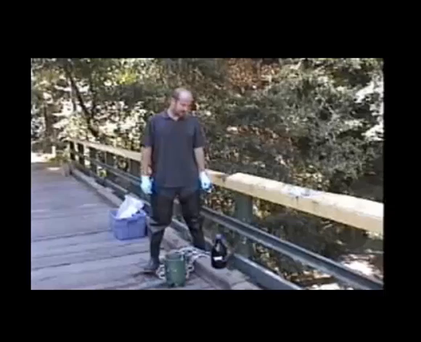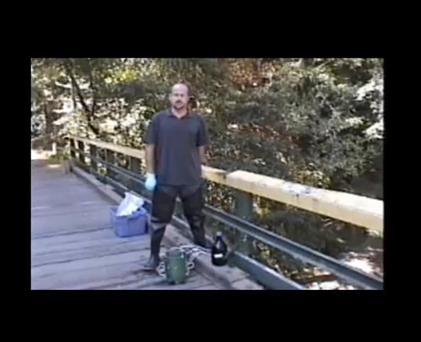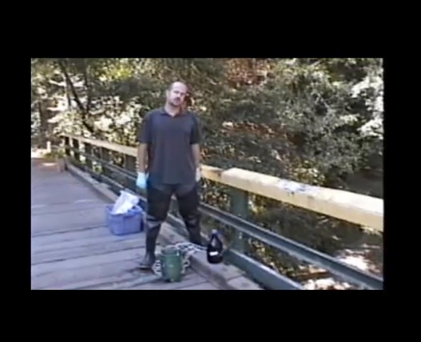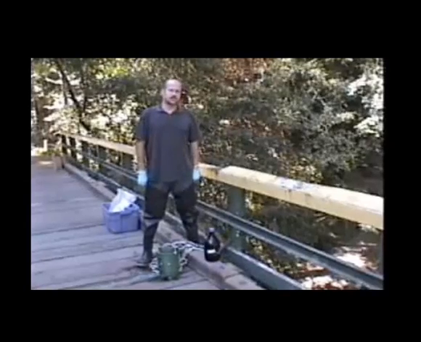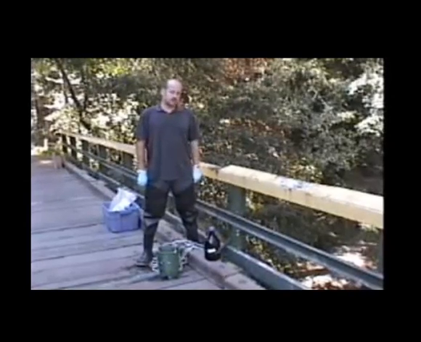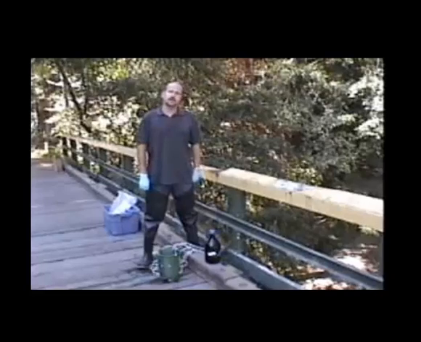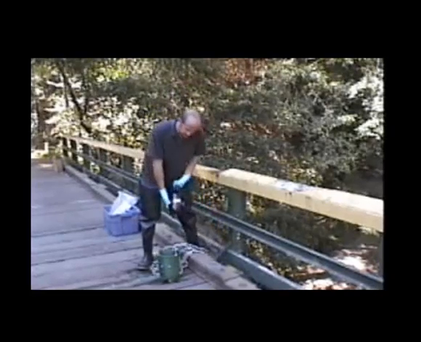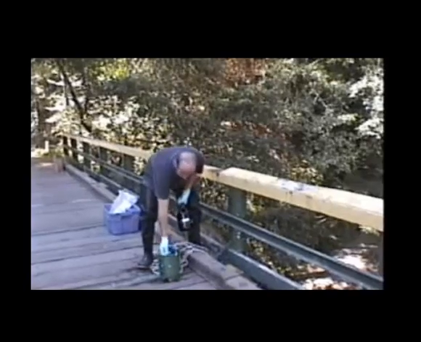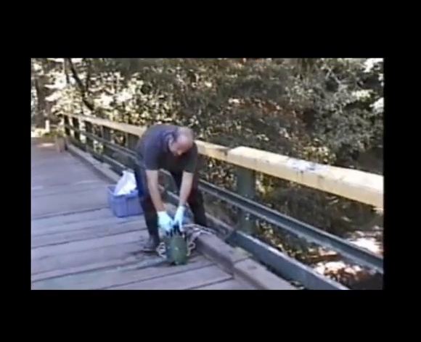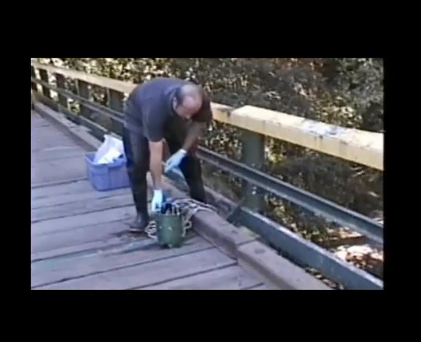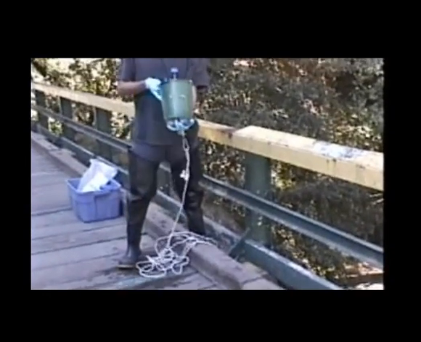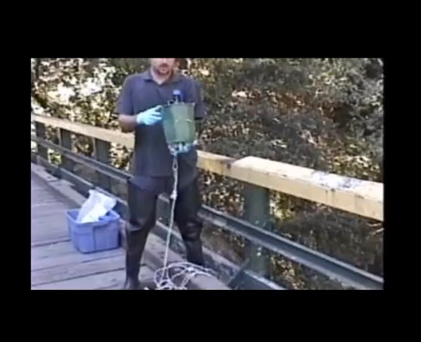This is a demonstration of a bucket sampler. Oftentimes there's limited access to the sampling reach where you want to sample. And there are bridges or hydromodifications where you can actually lower the bucket sampler off of to get a water sample. It consists of your sample bottle and a weighted bucket, where I'll put the bottle in the bucket. The bucket has weights on the bottom to make sure the bottle sinks enough into the water.